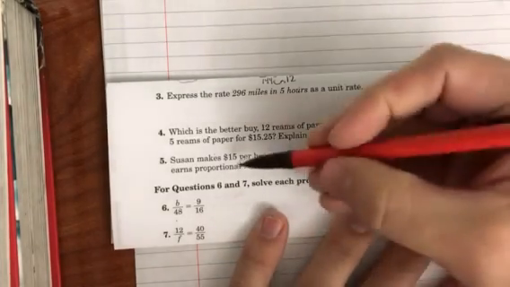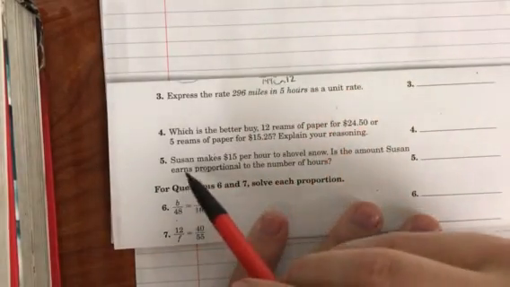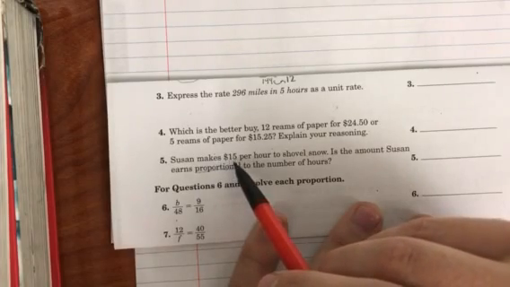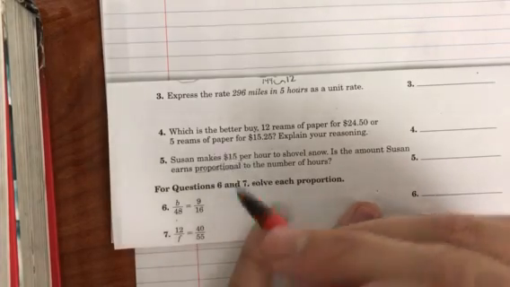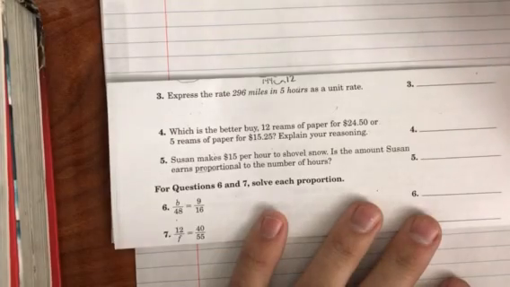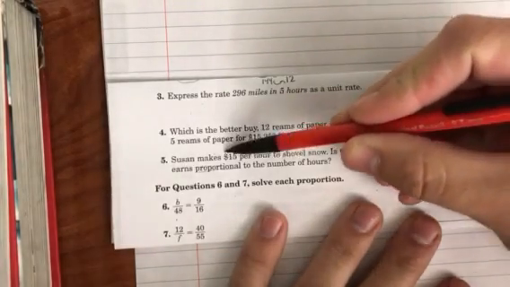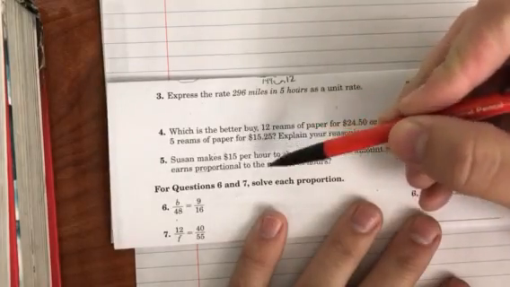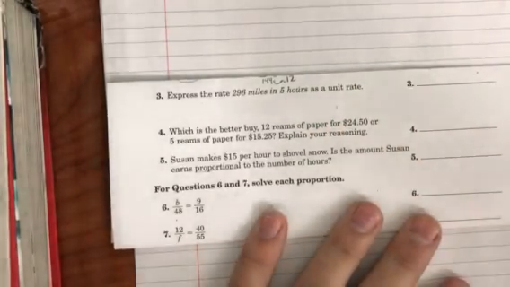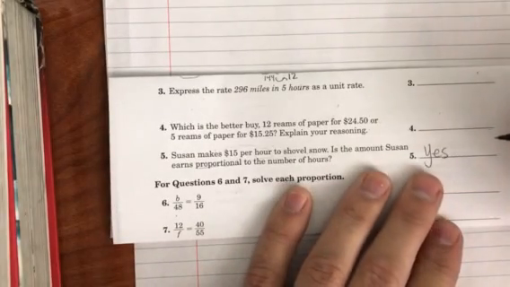Times where it won't be proportional because it doesn't start at 0 would be like her boss pays her $100 per week plus $15 per hour. If she worked 0 hours, then she would get paid $100, so that won't be proportional. But this one is proportional because every hour she's going to make the same amount, and if she worked 0 hours, it would be $0. So that is yes, that is proportional.